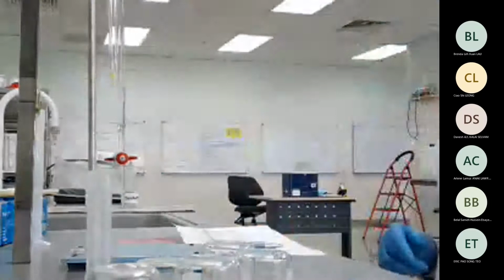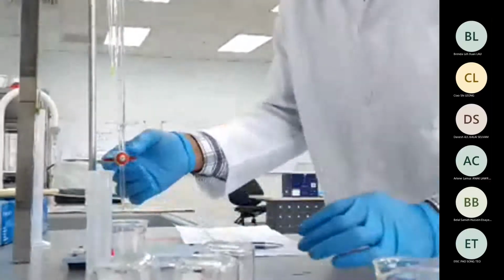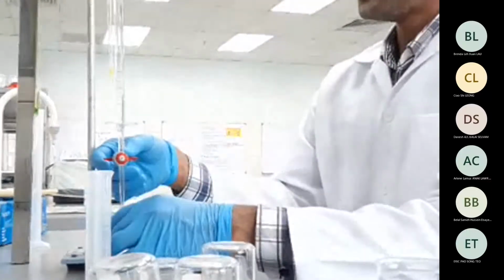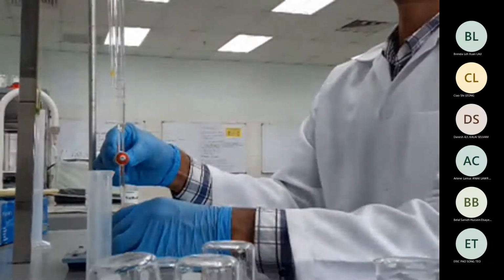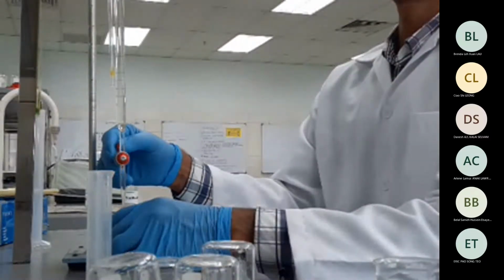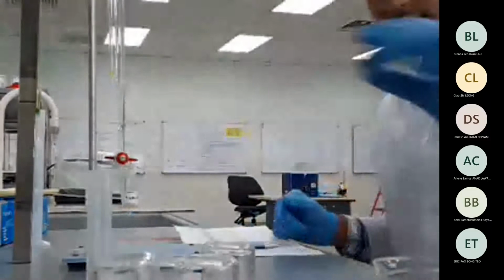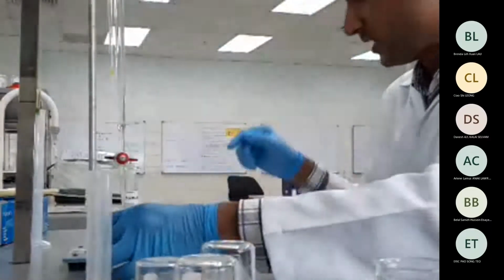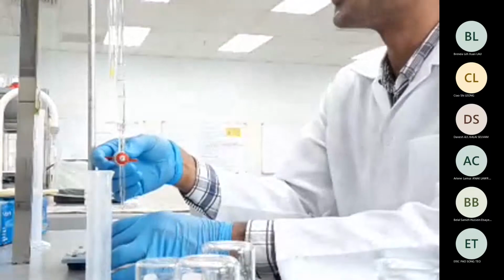Okay, so for A it is 10 milliliter. In B, it should be 10 milliliter as well, from 10 to 20. For C, it is, oh sorry, 10 milliliter as well, so 20 to 30.